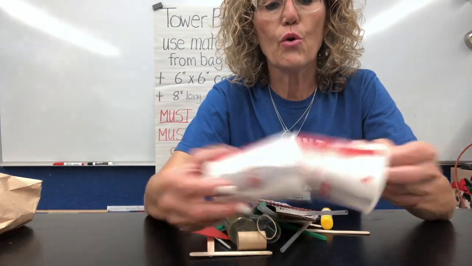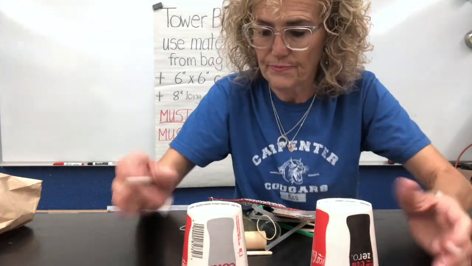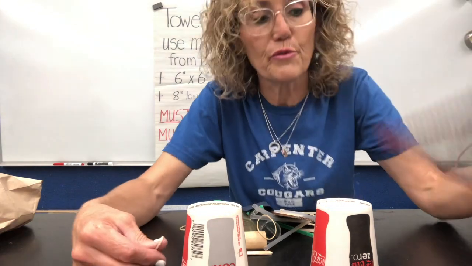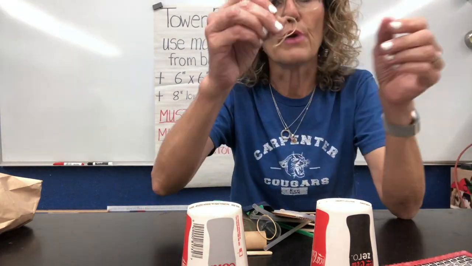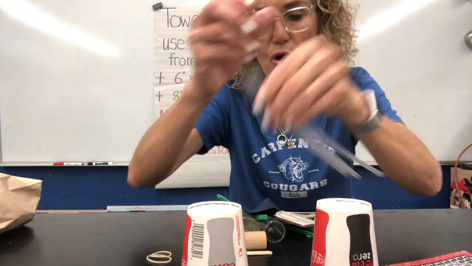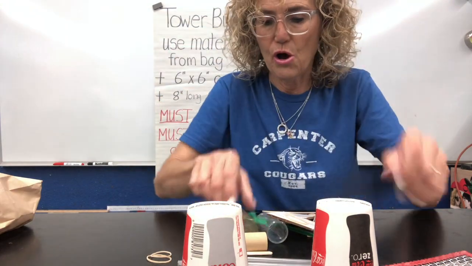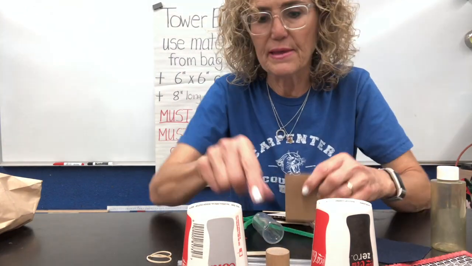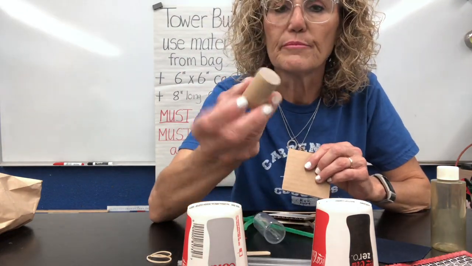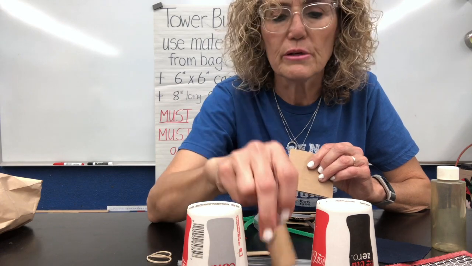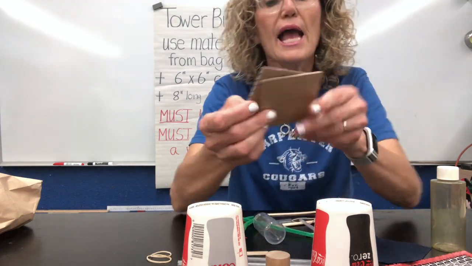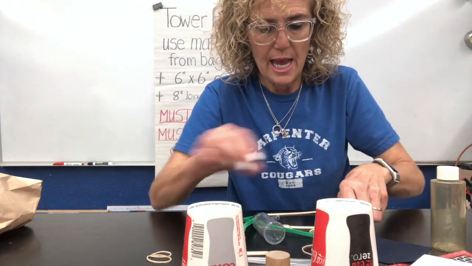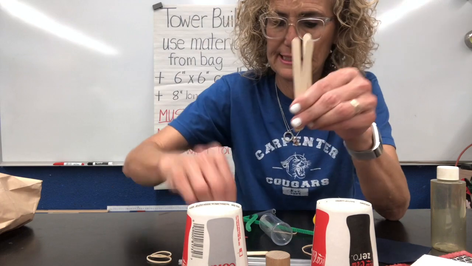Okay, so I have 2 cups. I have this screen, which we're going to use for something else later, but you can always use it for building. I have a bunch of rubber bands. I have some straws, cloth. I have a bottle. I have the disc, cylinder. Sorry, I have a little brain freeze there. I have some cardboard. And I have some sticks.